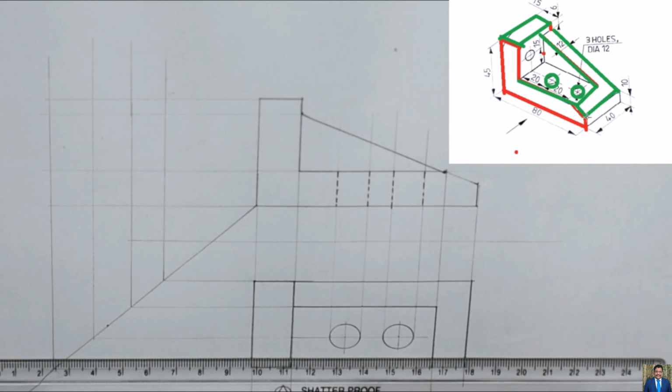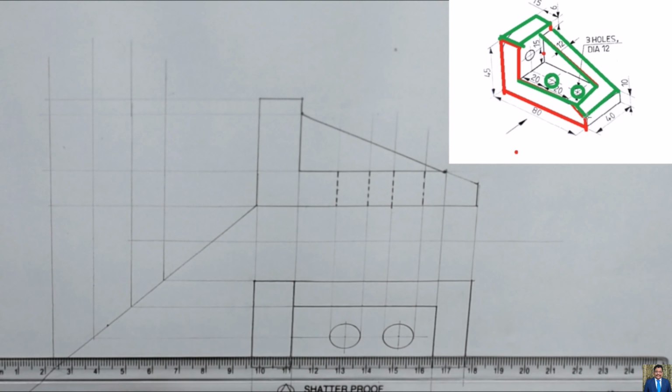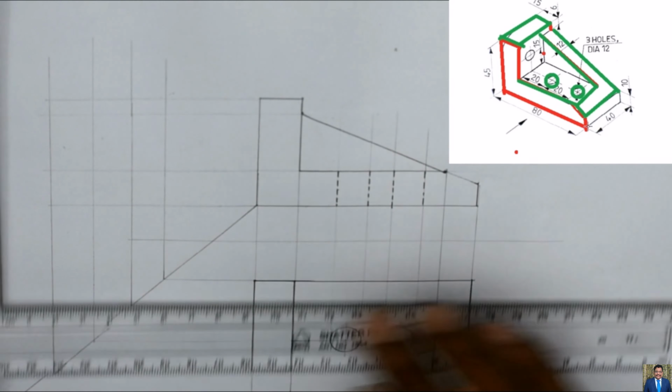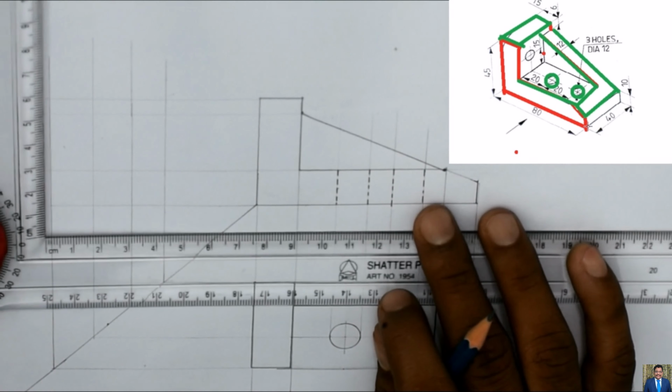So in the right hand side view, there will be a simple small L-type portion, but there will be a small rectangle here.